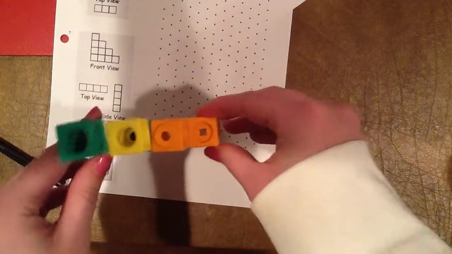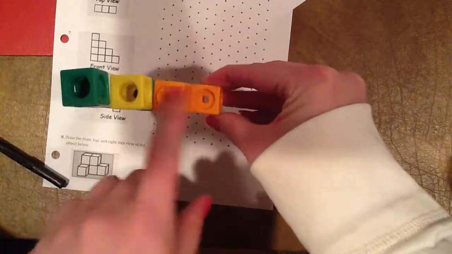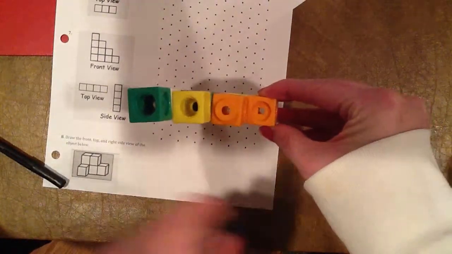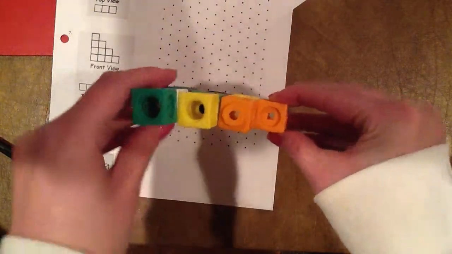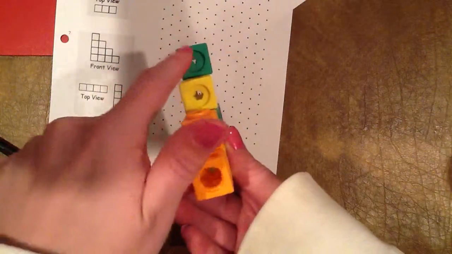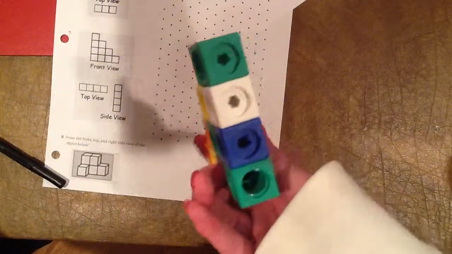Let's check my top view. If I flip it to the top, yes, they're going down, but as you can see, the top view has 4 across, and so do my manipulatives. They have 4 across, all my blocks. Taking a look at the side view, no matter what side we look at, even though it's going up at an angle, there's still 4 blocks going up on either side. So that does match both of our side views.